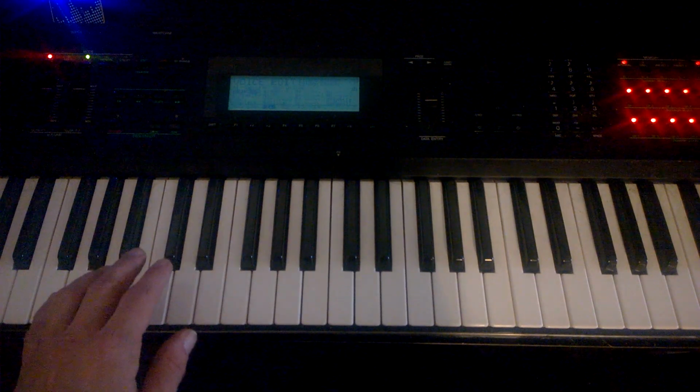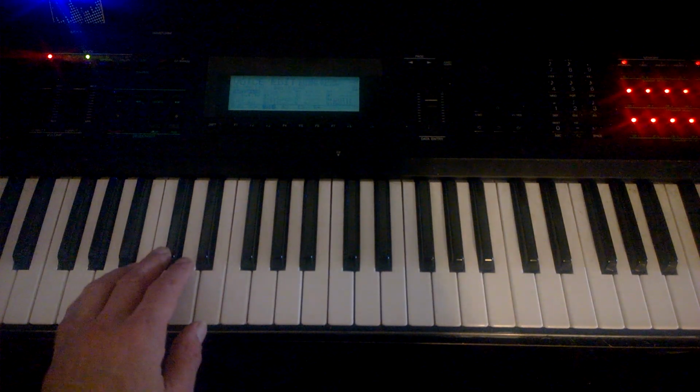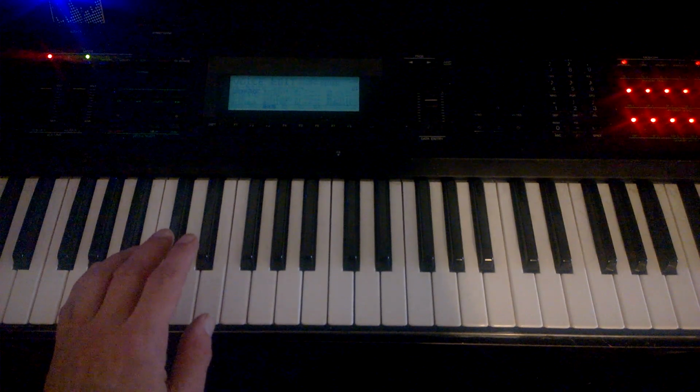Before I start, I'll compare the strings I played on the SY99 to the chamber strings of the Vienna Instruments.